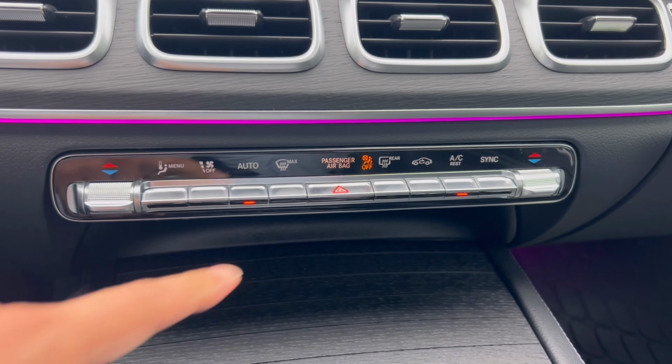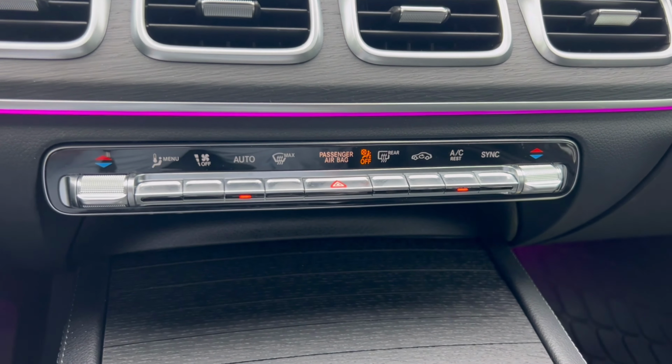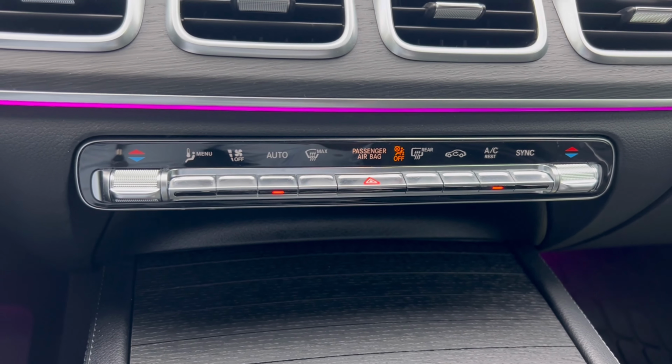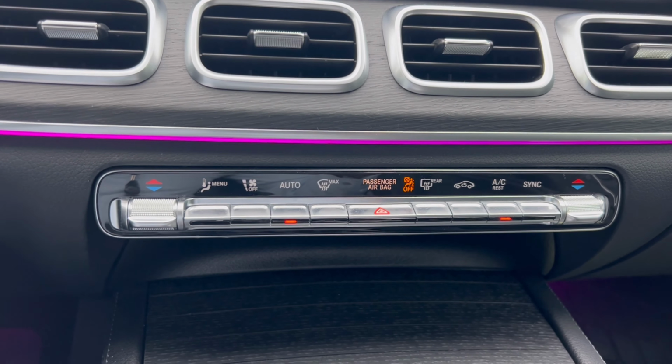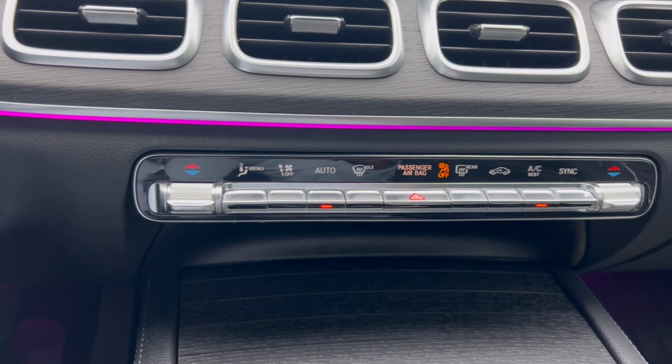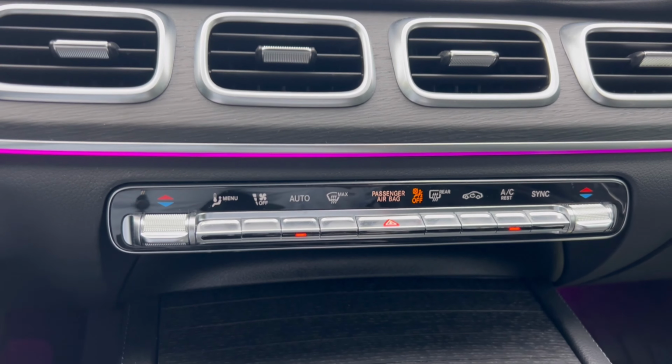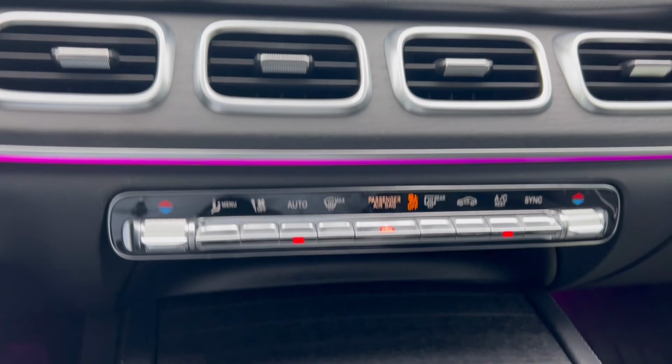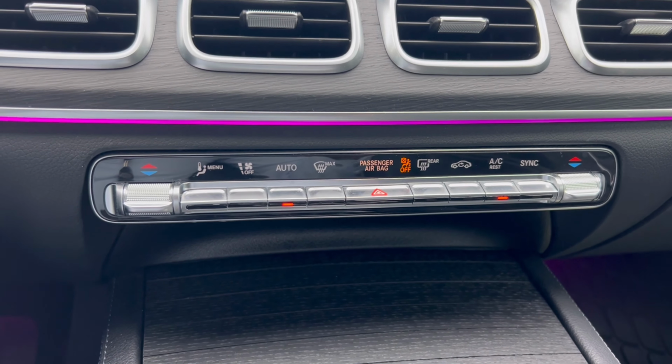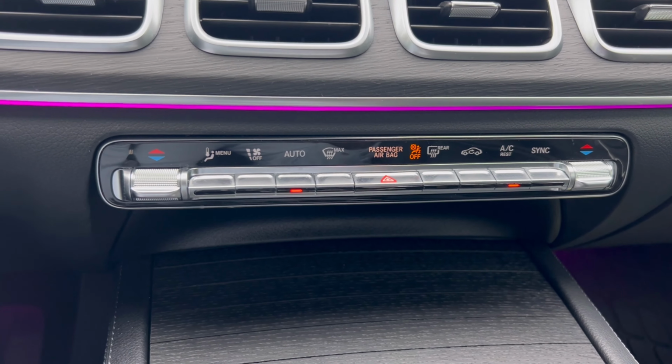So the next button is the auto button, and what that is designed to do is to keep the cabin at the desired temperature that you have. But let's say there's a big temperature difference and it's a very cold day and the cabin's set at 70. Well, it's going to turn the fan speed full blast until it gets the cabin to that temperature.